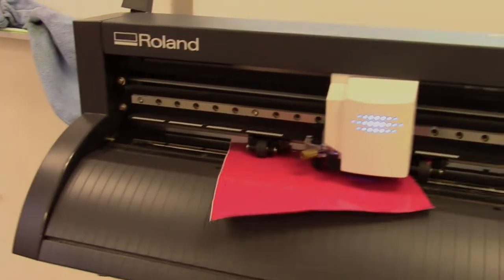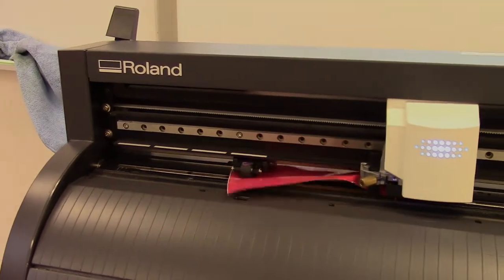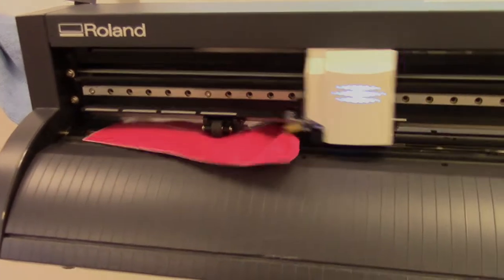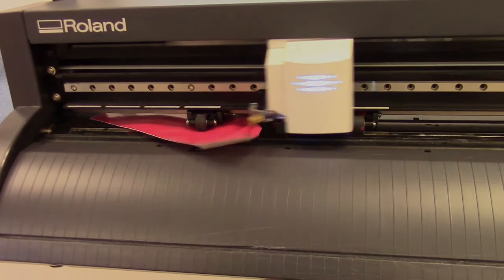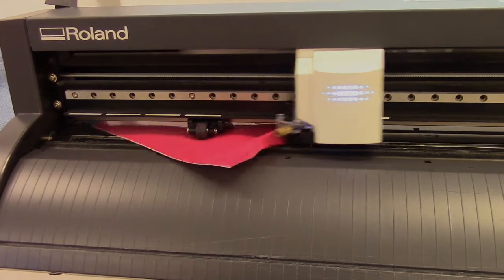Alright, so let's walk on over to the printer, and oh no. Remember when I said I didn't line up the rollers? This is what happens. It doesn't look good.